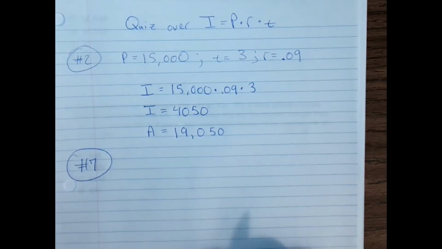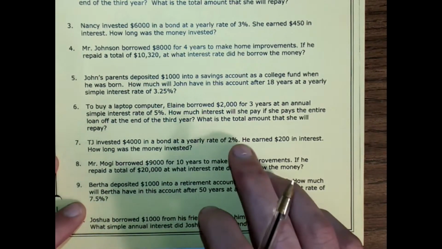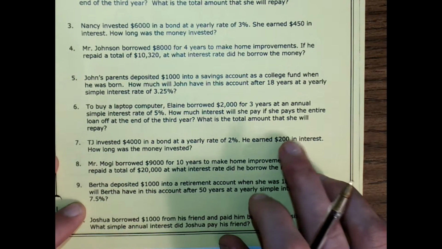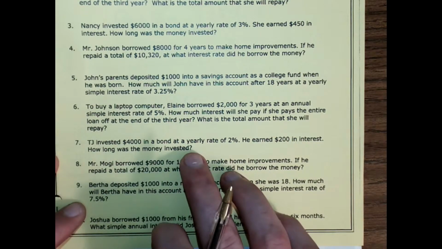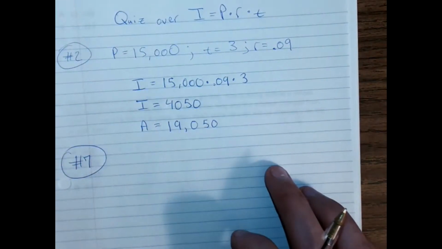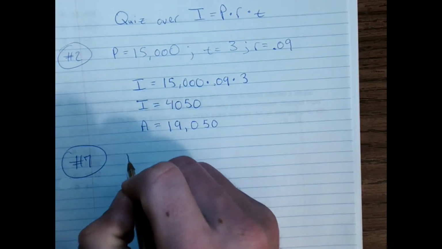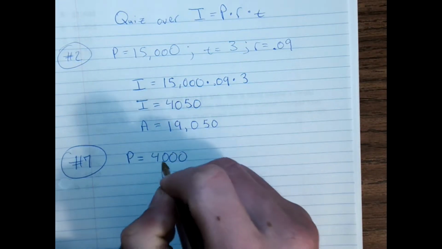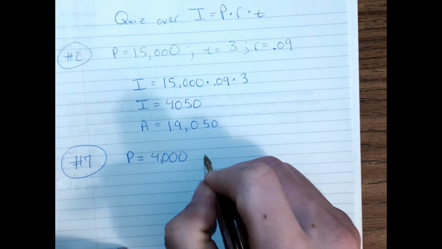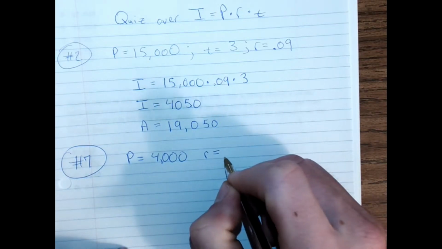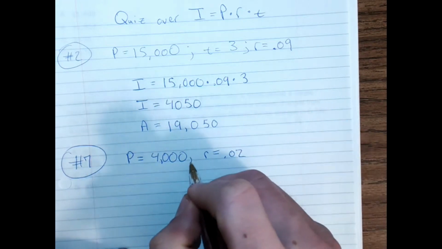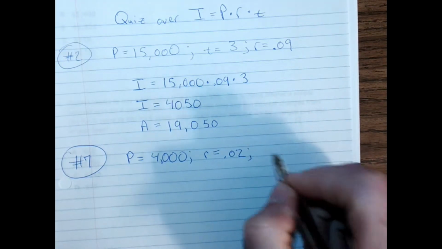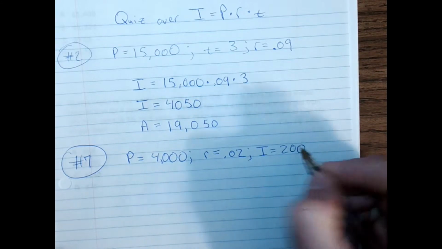And let's do number 7 here. TJ invested $4,000 in a bond at a yearly rate of 2%, and he earned $200 in interest. How long was the money invested? So this is a little bit different. Let's look at the information that we have. P, his initial investment, was $4,000. And we've got a yearly rate, so the value of R, the interest rate, is 2%, which I'll write as 0.02. And we also have the amount of interest he earned, which was $200.